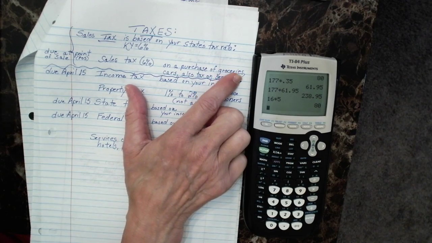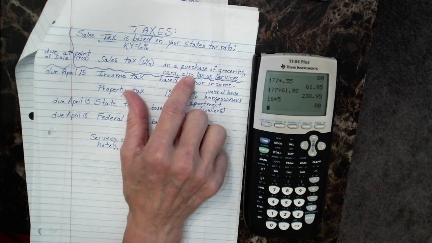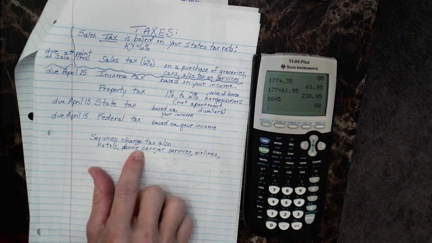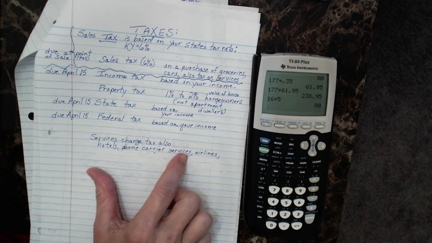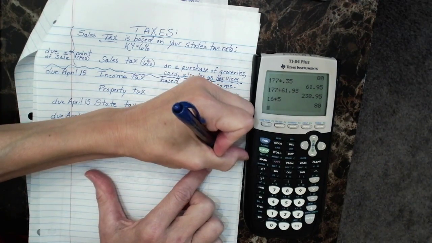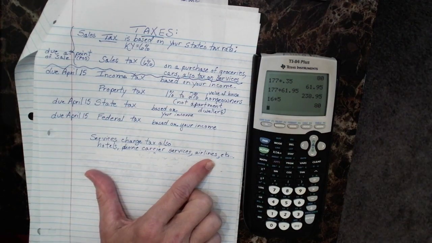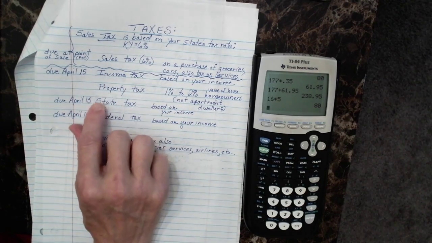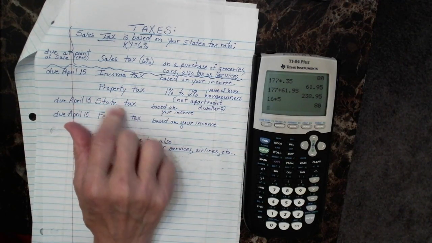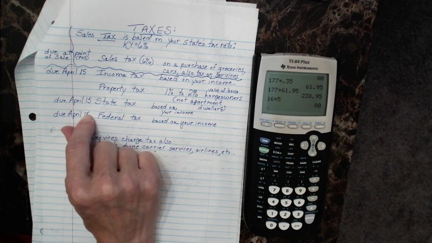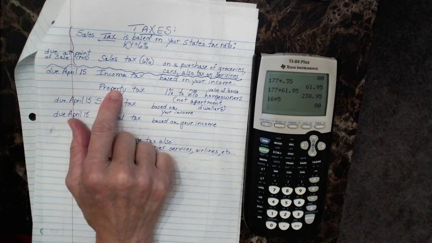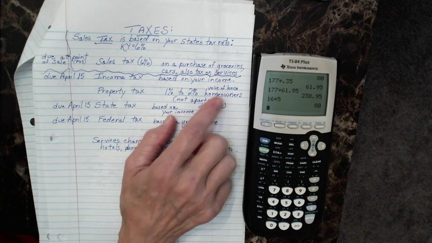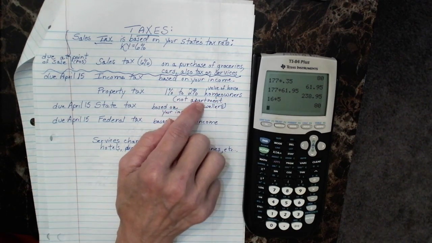So it could be a purchase of groceries, cars. Also, you are taxed on services, such as hotels, phone carrier services, airlines, etc. Many other services charge tax. There's also income tax. State tax and federal tax are the ones that are due every year on April 15th. Many people also owe property tax, which is 1 to 2% of the value of the house. But only homeowners pay for that, not apartment dwellers.